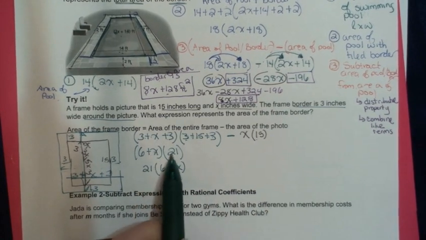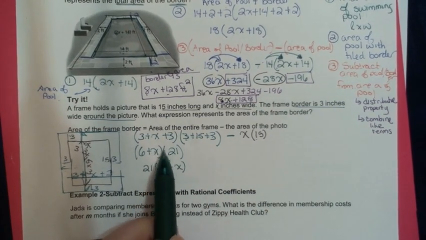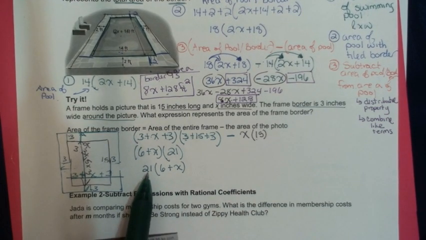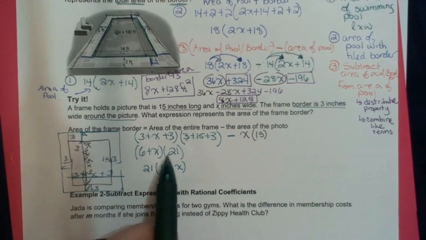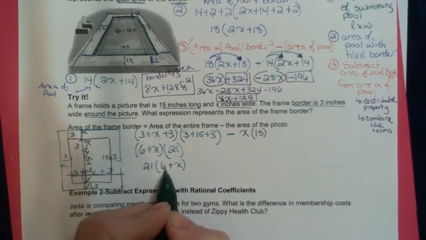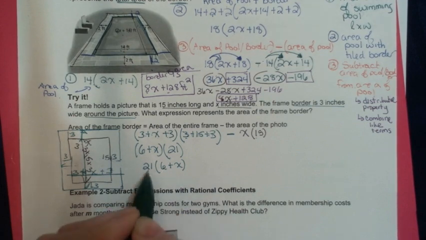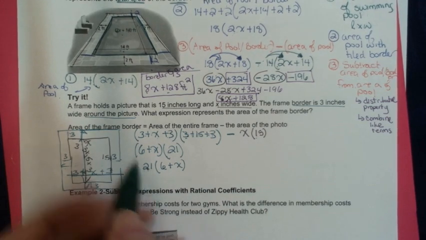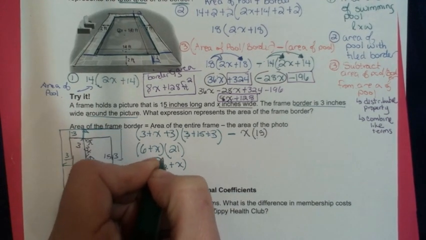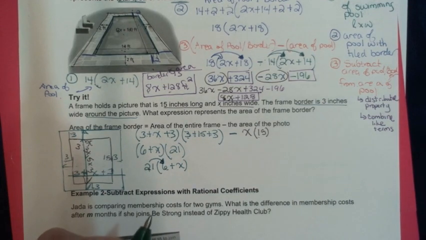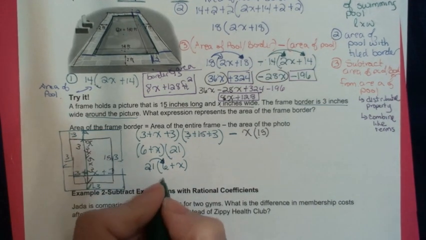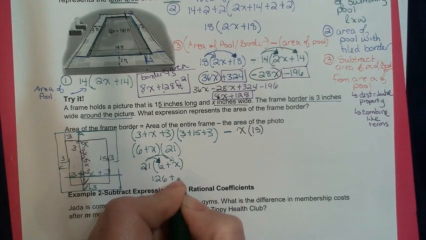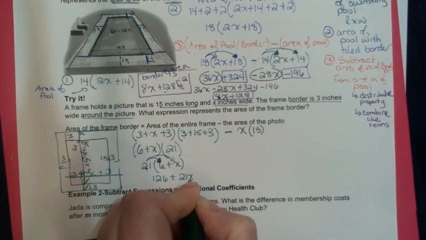This is saying multiply what's in this parentheses by this because the parentheses are touching with no operation in between. This is also saying multiply. I just removed one of the parentheses. Since this is a group, it needs the parentheses. Since this is an individual, it does not. So I'm going to do distributive property, and I'm going to do 21 times 6, which will give me 126, plus 21 times x, which will give me 21x.